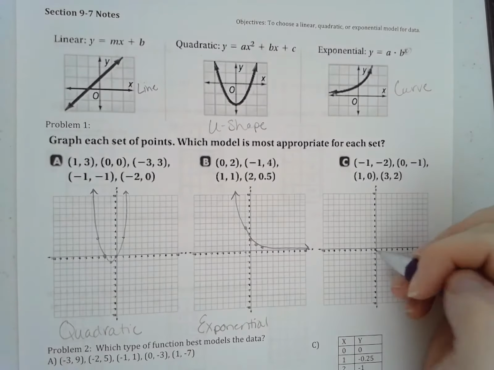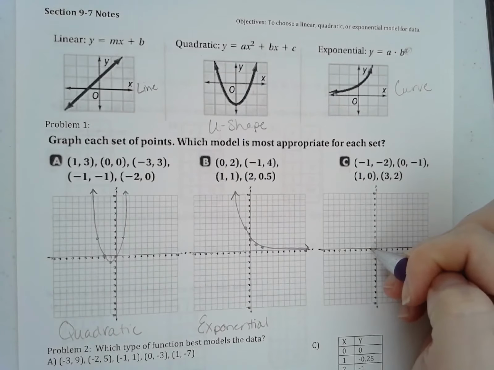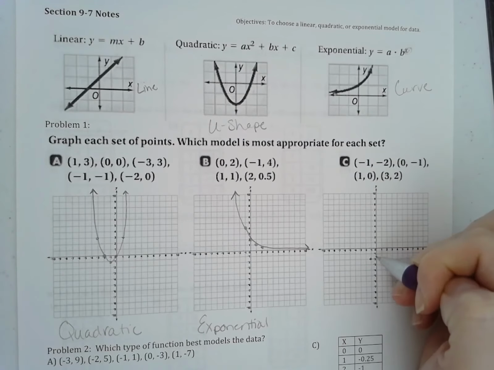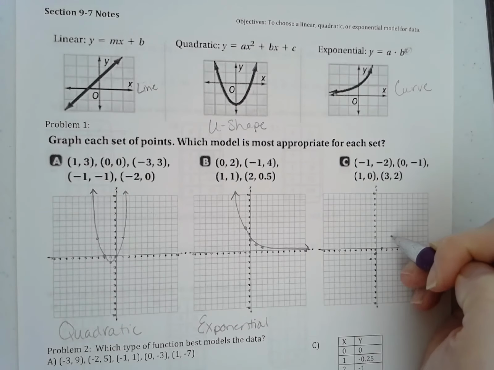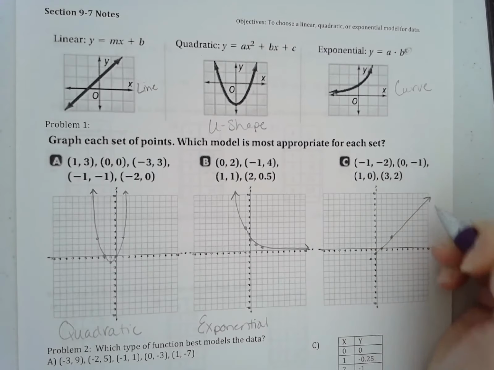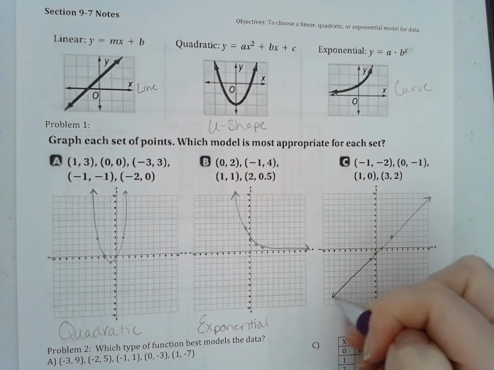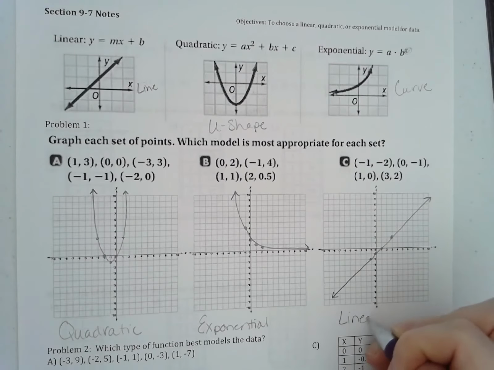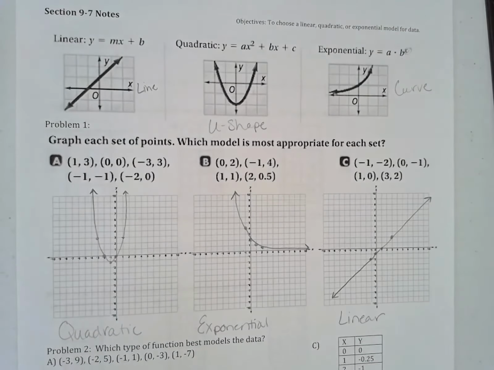And the last one, I'm going to graph (-1, -2), (0, -1), (1, 0), and (3, 2). If I connect the dots, it looks like a very straight line. So this will be a linear function. So I go based off of the shape of the line.